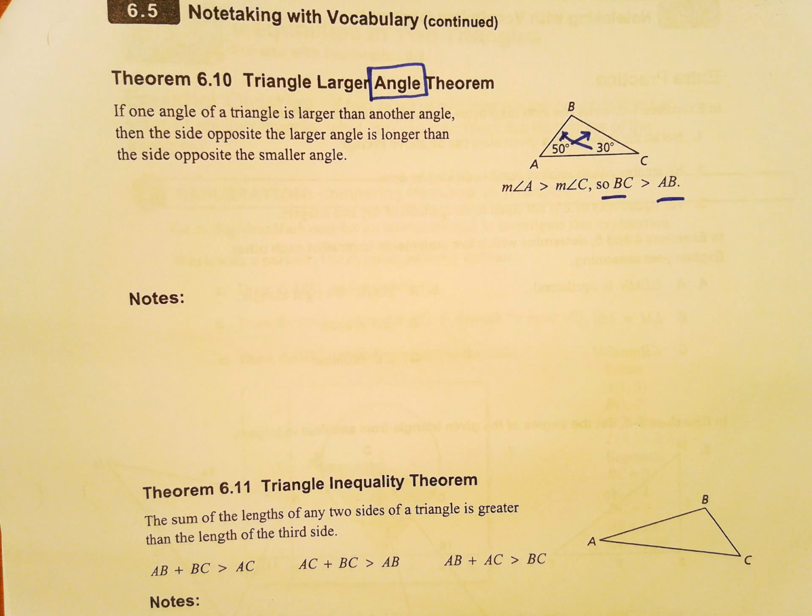So that is kind of intuitive. As I'm opening a pair of scissors, and my scissor angle is getting wider, the side length, the thing that would connect the two points of my scissors together, would be getting bigger too. So a bigger angle, bigger side length. Pretty intuitive. Makes a lot of sense. Those are two of the theorems that we're going to deal with today: bigger angle, bigger side length, or bigger side length, bigger angle. It goes both ways.